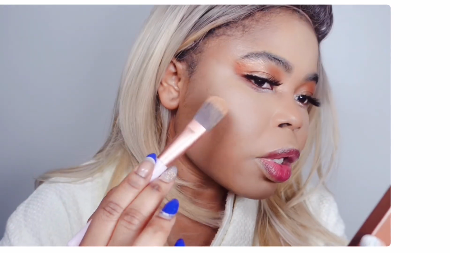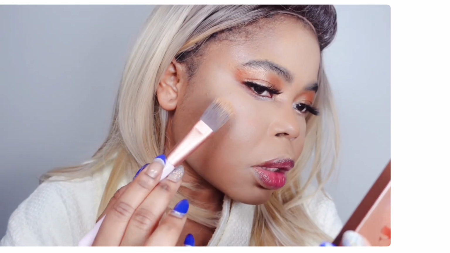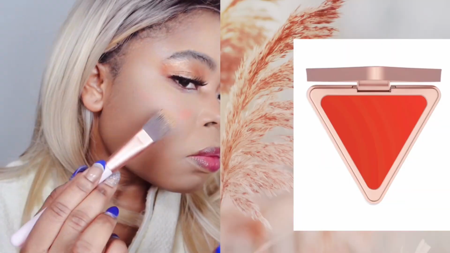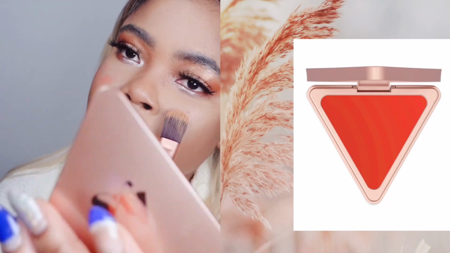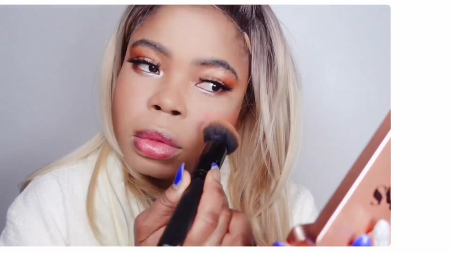Wow, I put way too much on this brush. Yeah, just a little bit goes a long way. I think I need just a little bit more blush.